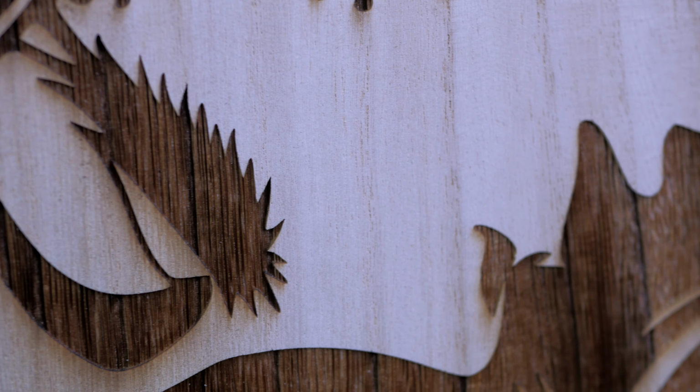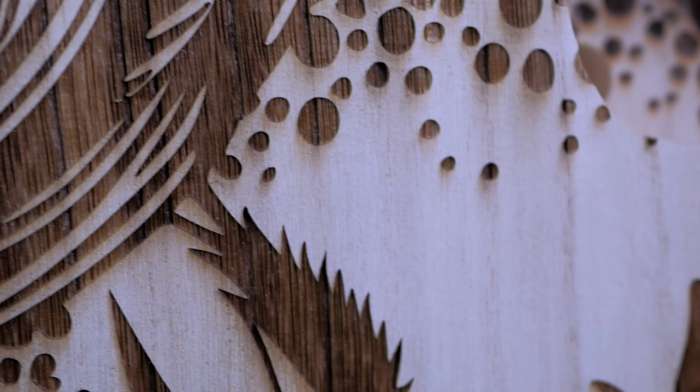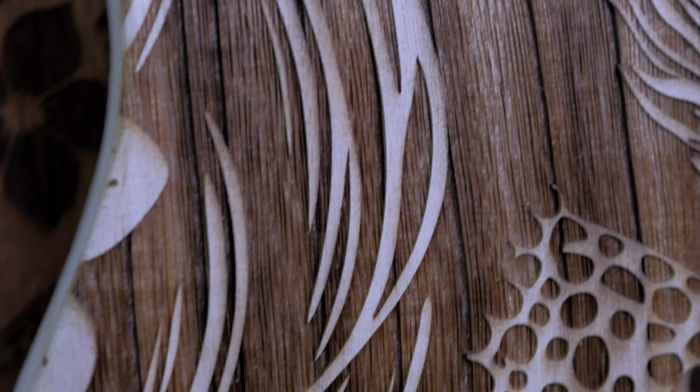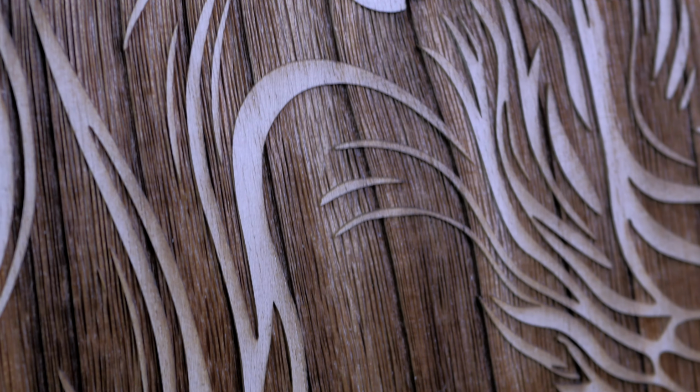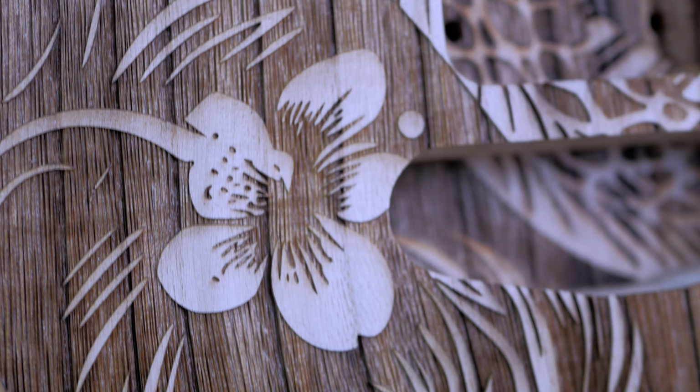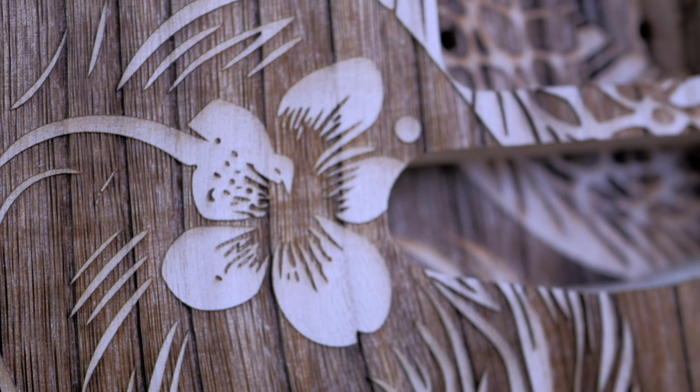This one came out absolutely gorgeous because of the contrast between the dark and the light. It's just such a beautiful, beautiful engraving. All the wispiness of the hair and the snake skin and the cherry blossoms, just gorgeous.